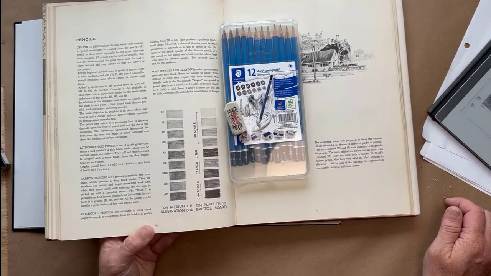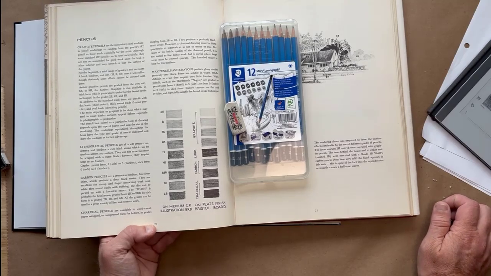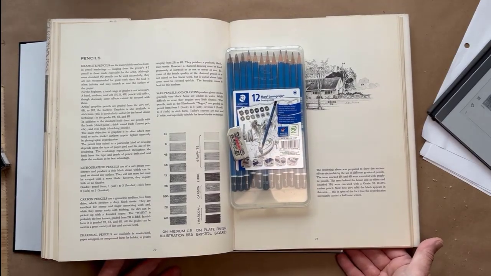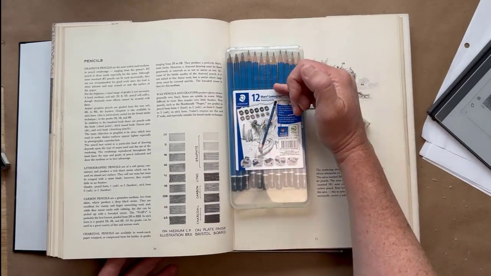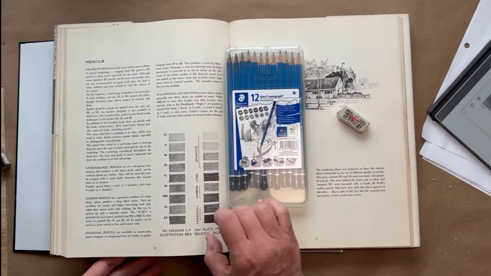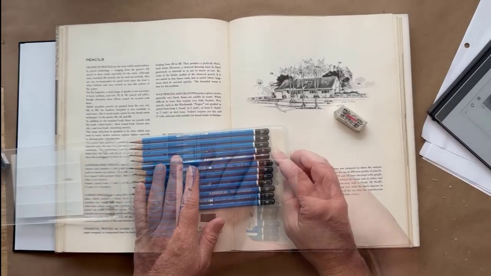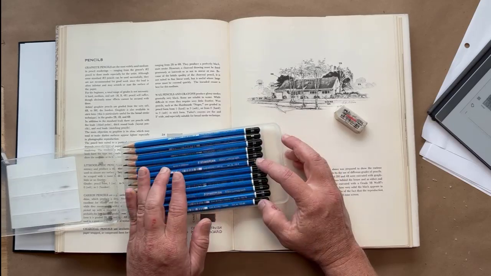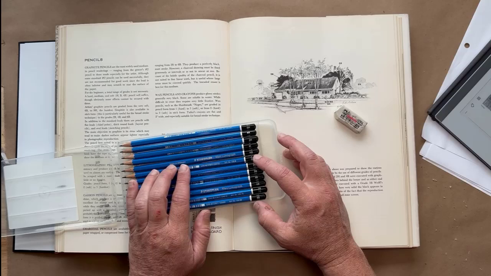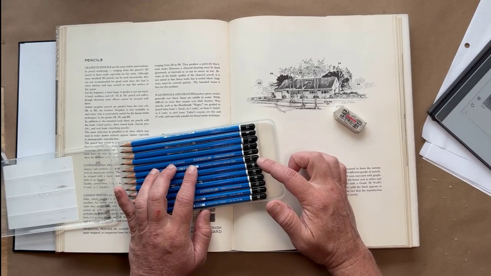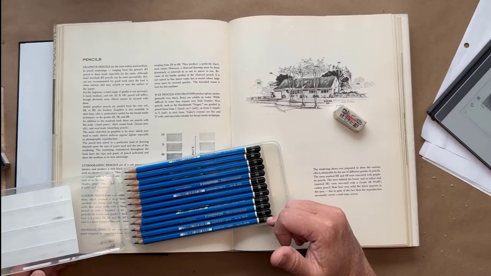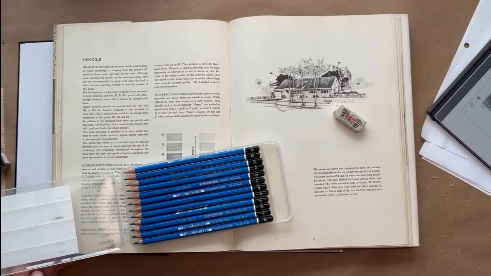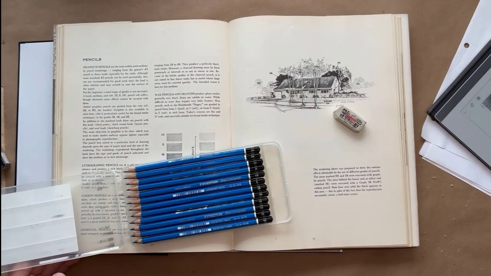So I'm going to keep the video going as I walk through that. I probably won't be talking, but just making my way through from the hardest lead up to the softest. Now the hardest lead is the H's. So we've got a 6H, a 4H, a 2H, an H, and an HB. B is a soft lead, and they go up in softness. They're ranging from very soft all the way to very hard. And they're saying 6B to 9H. I have seen 12Bs, so I know that they go a little bit higher.